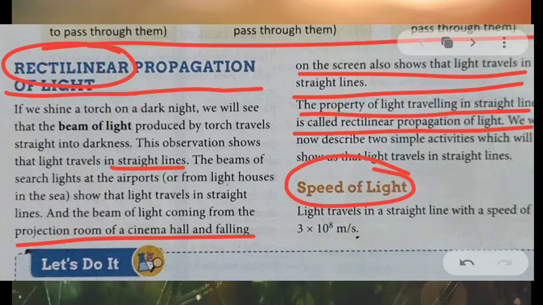We all know that light is capable of traveling from one place to another place. That's why the sunlight is coming from so far to the earth, and the speed of light is 3 × 10^8 meter per second. This is the speed of light. At this speed, light travels from one place to another. This speed of light we will use in solving the numericals, and you have to learn the speed of light.